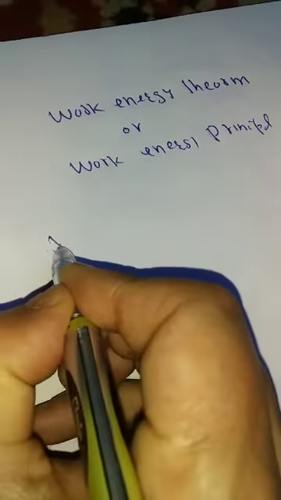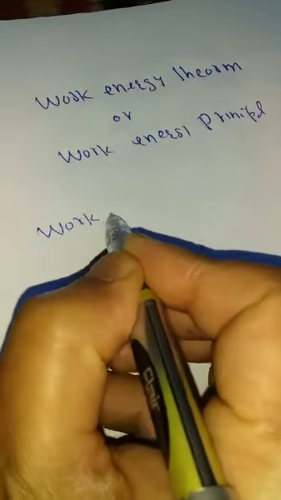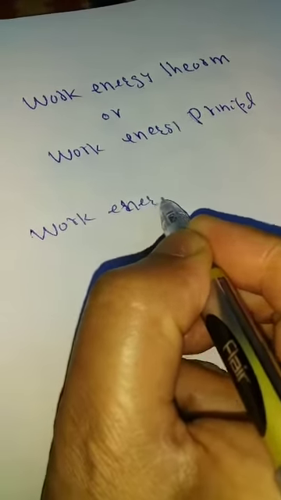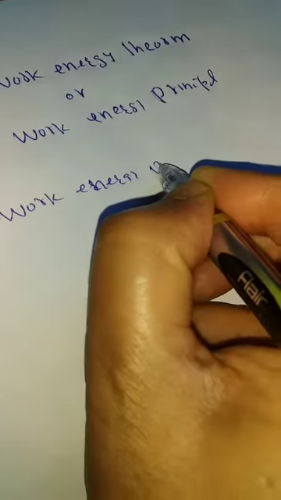we will try to write the work energy theorem.